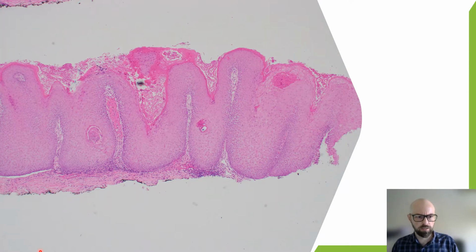Zooming in a bit closer, it does have that verrucous appearance with a regular surface, kind of broad rete. But we don't have much stroma and can't really tell if it has that pushing invasion.